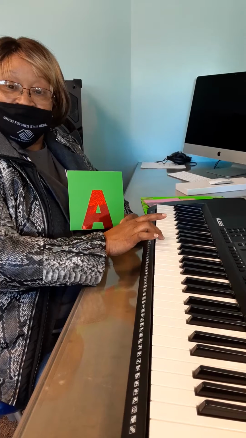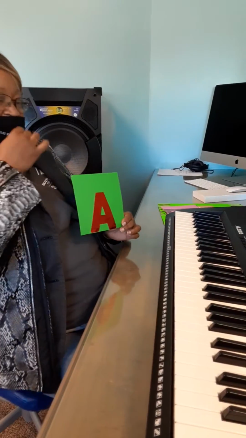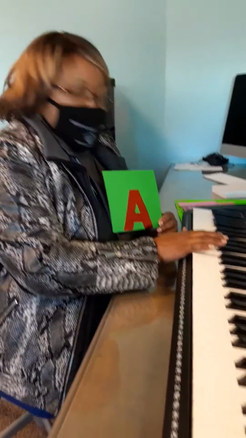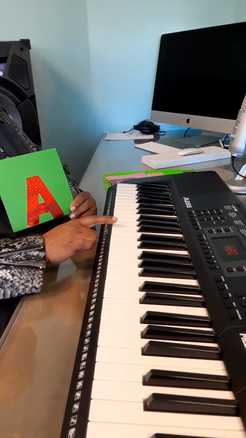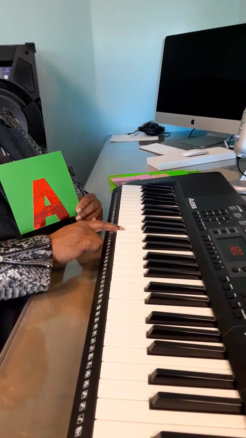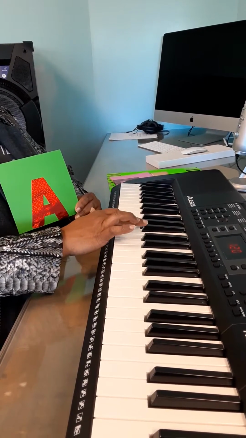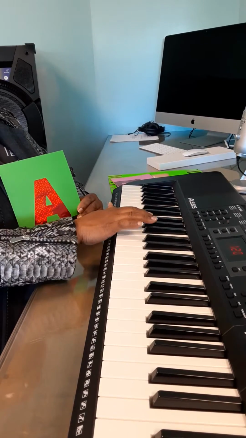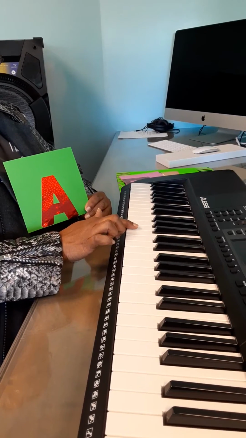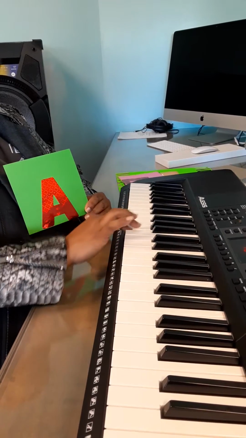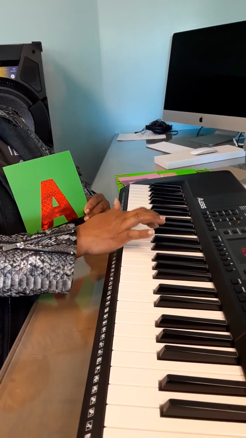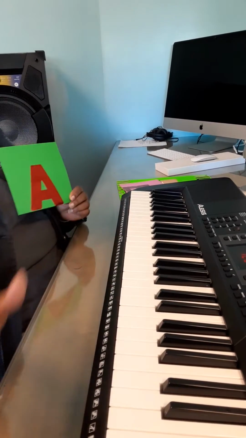Okay, A is going to be the second note after the first black key. This is A. Okay, let me repeat that. Let's do it another way. You have a set of 3 black keys, and the letter A is the second key after the black note. Okay, set of 3. A is the second key after the black note. Okay, and you can find A anywhere on the keyboard.